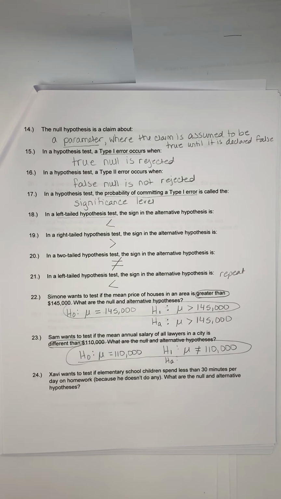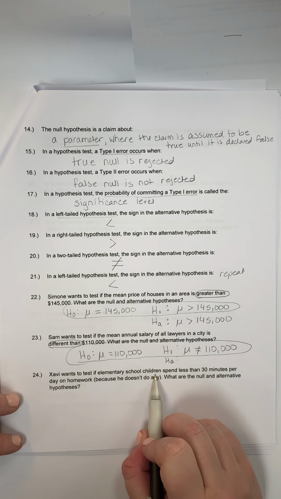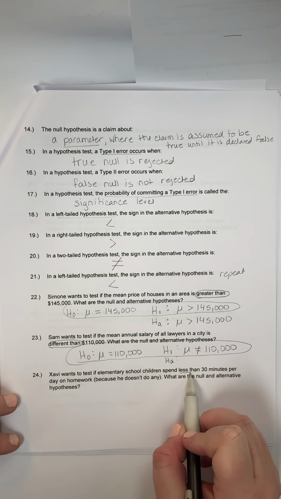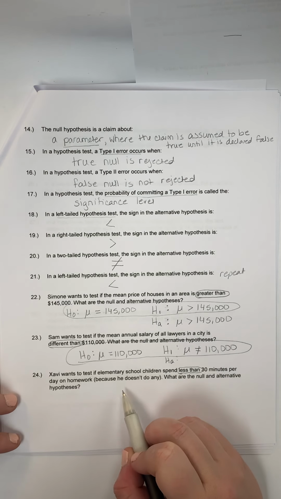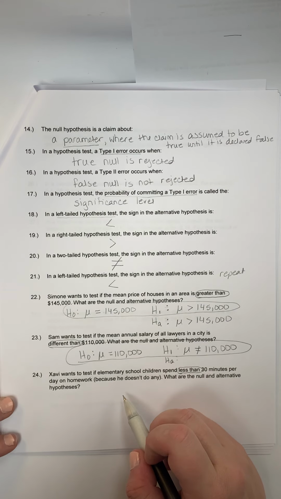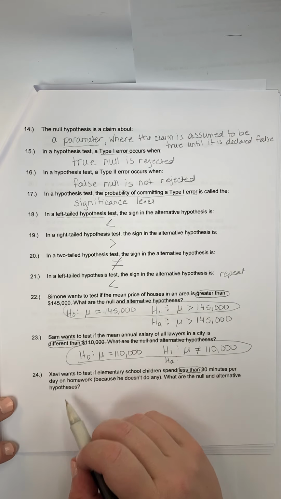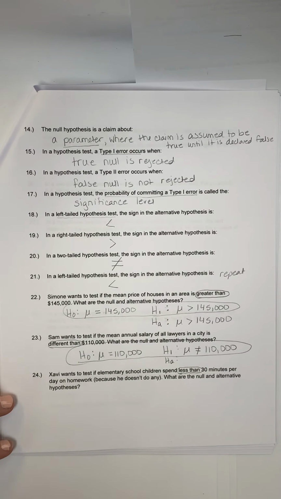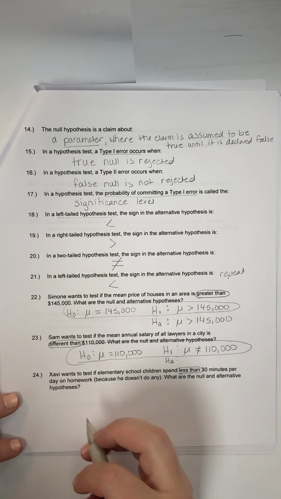All right, I have to pick on Javi because he's not here for me to do it in person. So I'm going to apologize ahead of time, Javi. Here we go. Javi wants to test if elementary school children spend less than 30 minutes per day on homework because he doesn't do any. I'm sorry, Javi, I couldn't resist. I could have put Kyle Barrett in there too, but I didn't. I put Javi, I'm sorry. Could have been either one of you.